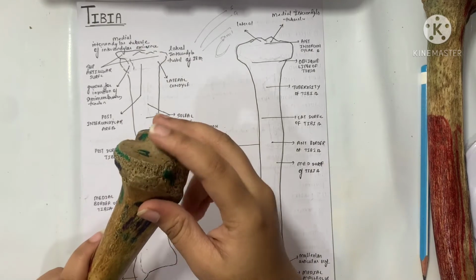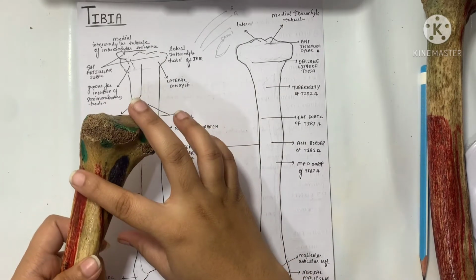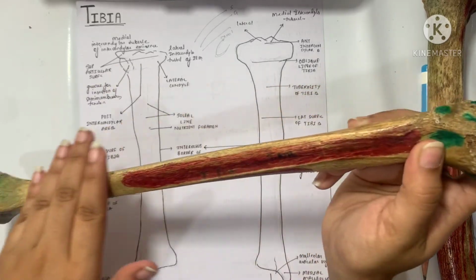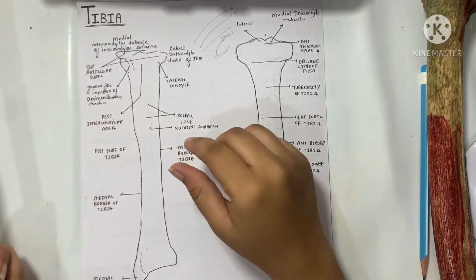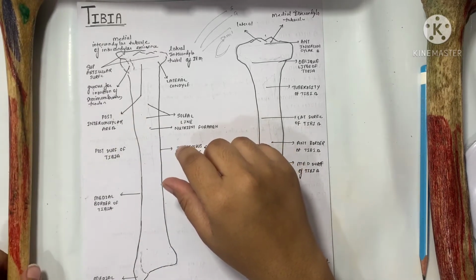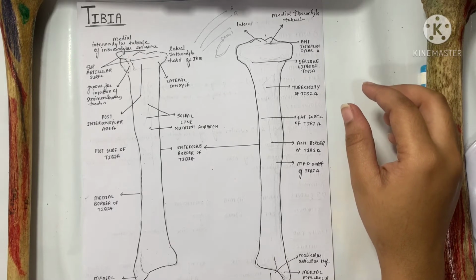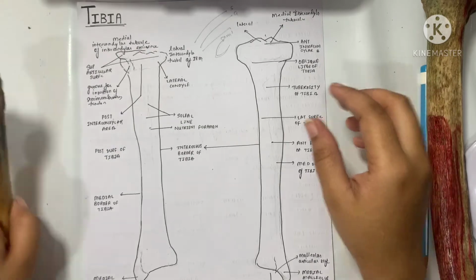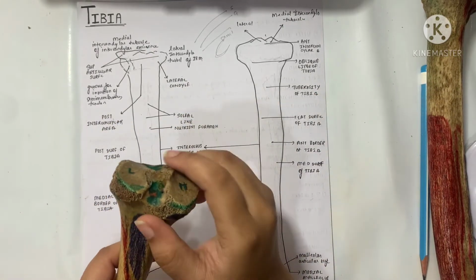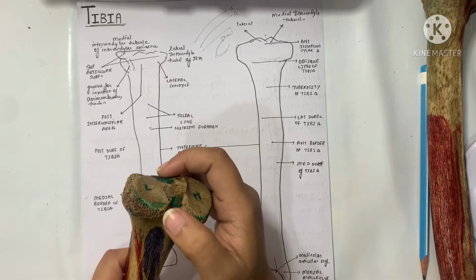Medial and lateral condyles are the subcutaneous part. Then the tibial tuberosity, shin, this is the shin, and the medial surface, and the medial malleolus. These are the subcutaneous parts of the tibia. Then coming to the next part, that is the muscles and ligaments attached to the tibia. This is the upper end. So structures attached to the anterior and posterior intercondylar area.